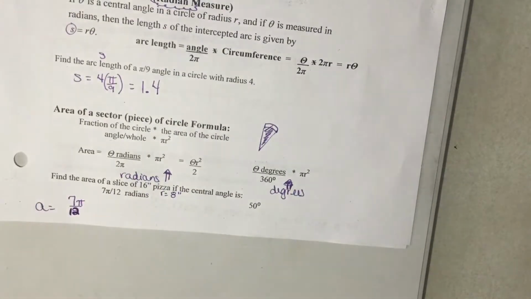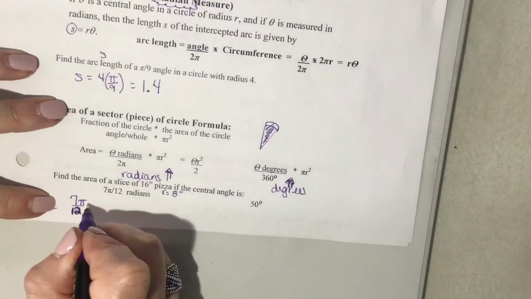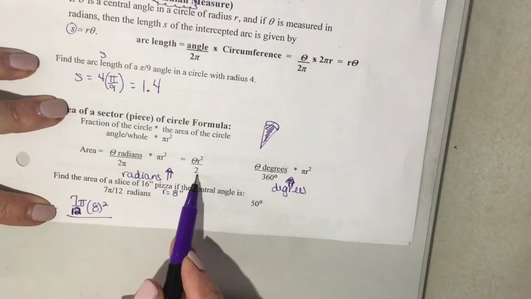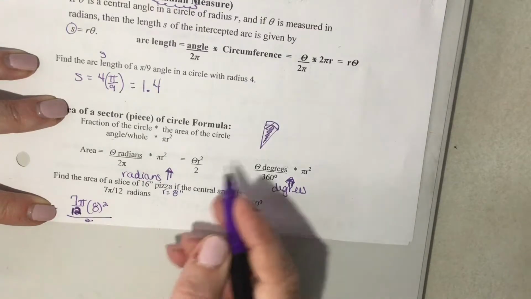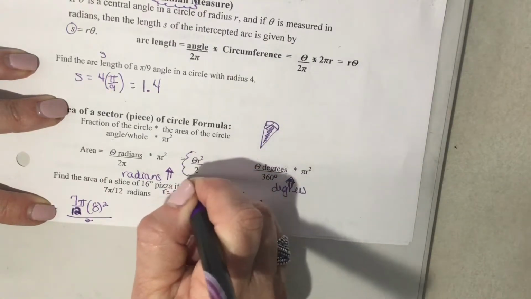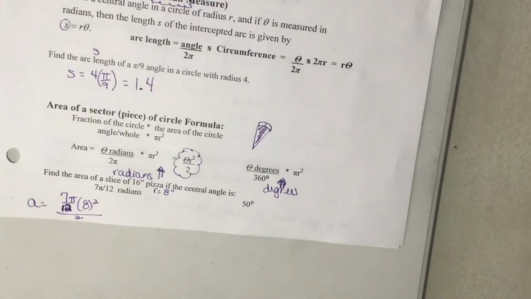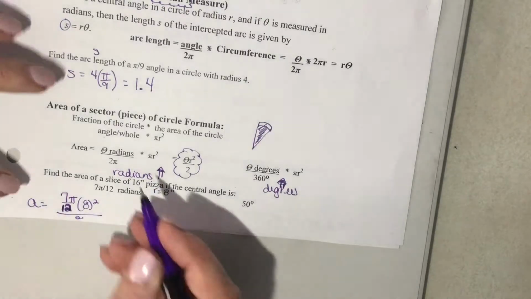7 pi over 12 times my radius squared, and all of that is divided by 2. I'm coming from this formula right there for radians. And literally, you can take that on your calculator: 7 pi divided by 12, multiplying by 8 squared, all of that then divided by 2.